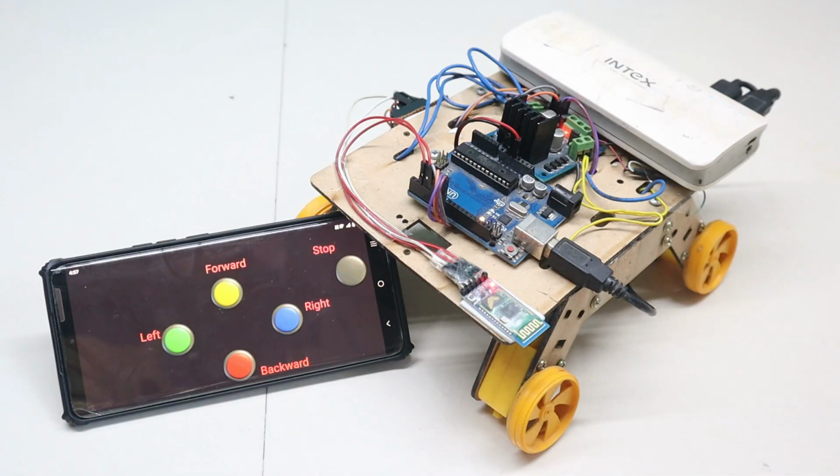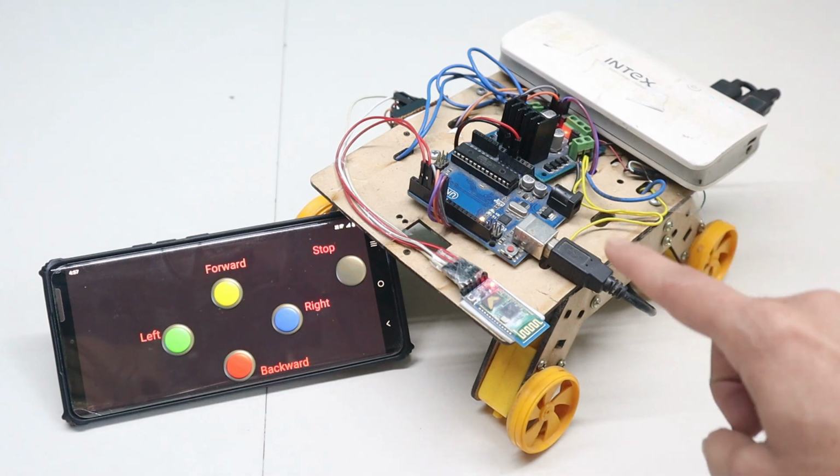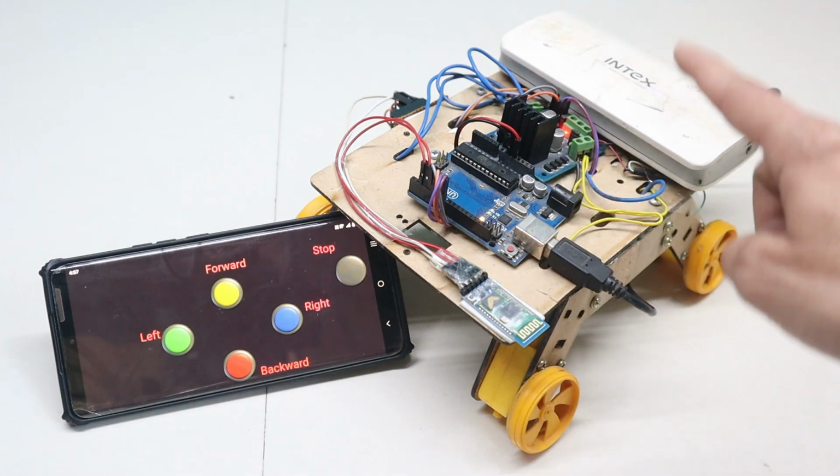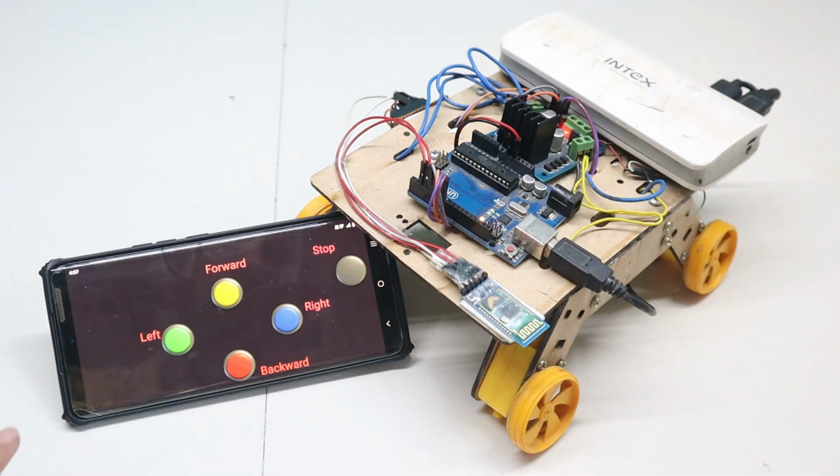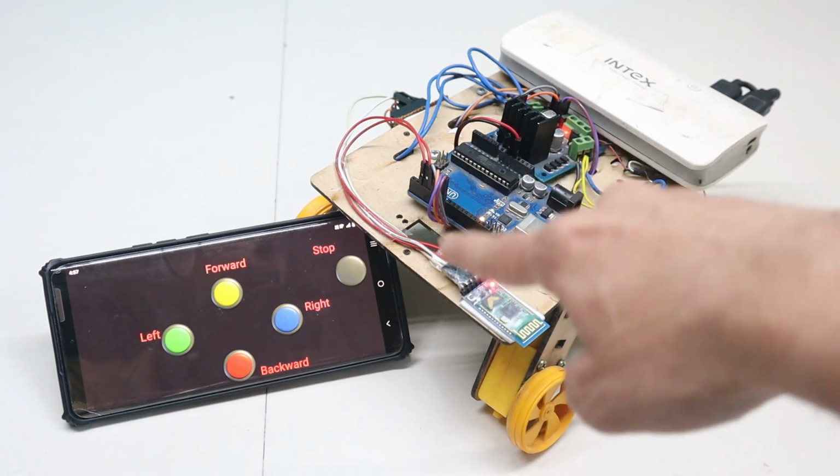Hello friend, in today's session we will learn how we can design and develop a Bluetooth based robotic car by using Arduino, and also we will see how to design this mobile application. By using this mobile application we can control our car by using this Bluetooth.